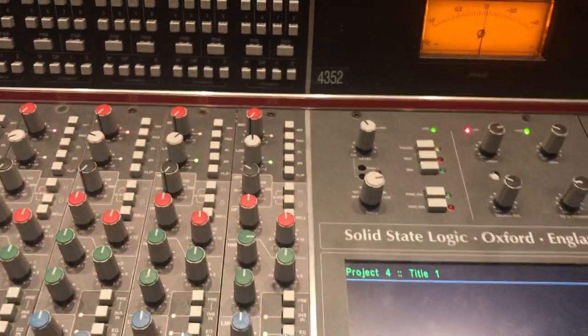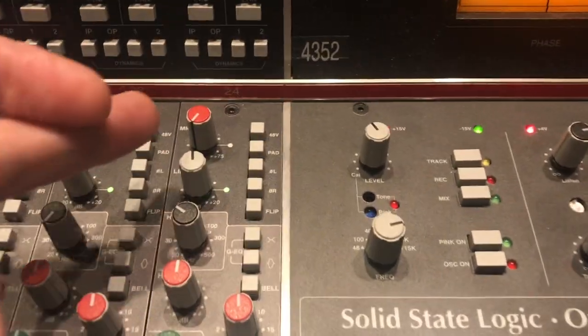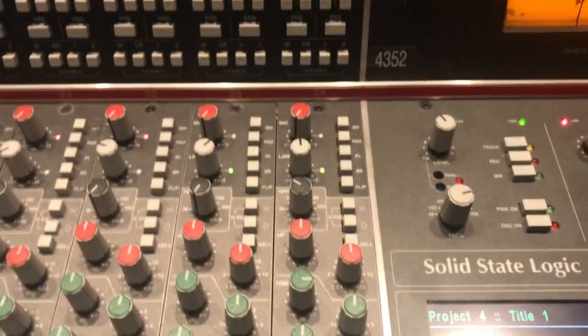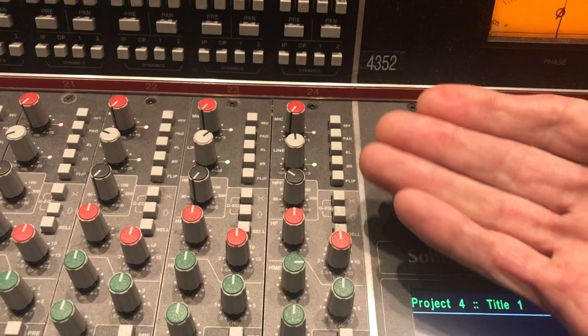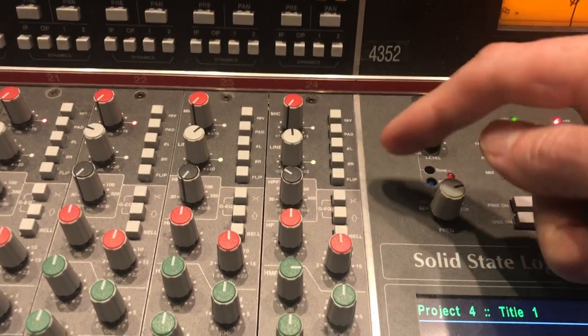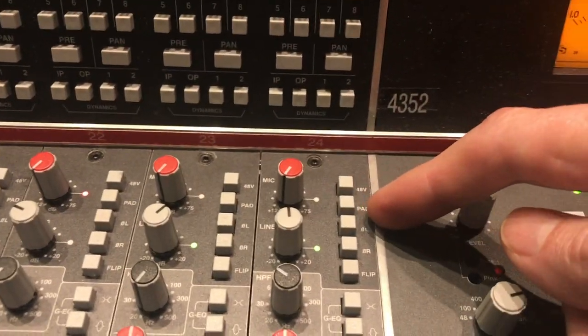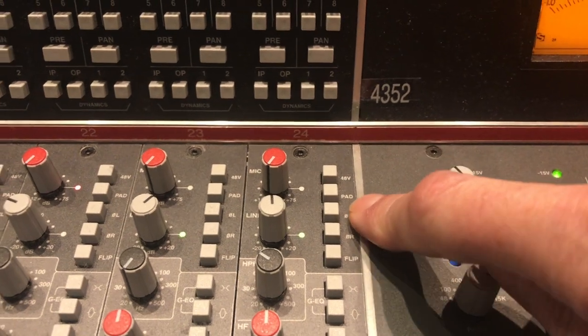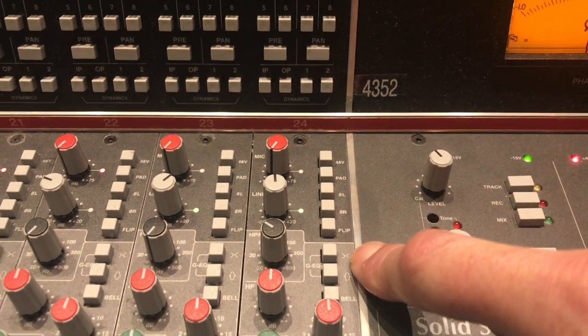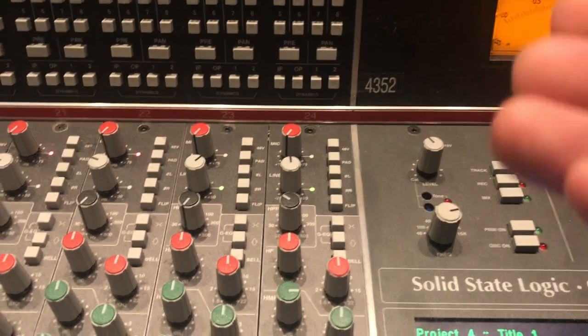Coming down to a console channel strip, we also need to make sure that all these are in default mode. Now in general situation, if a button is up, that is in default mode. So we don't want to see 48 volts on, we don't want to see the pad engaged, either of the phase buttons in there or any of these buttons. They should all be up.